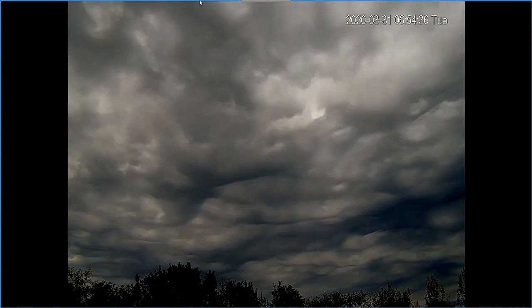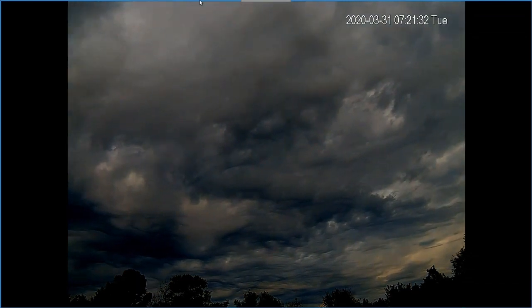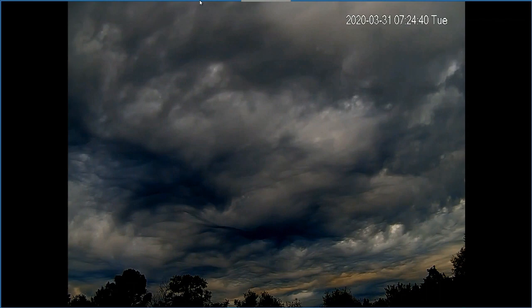Now I wish I could tell you how high up the objects are that are causing this, how far down it ripples through our atmosphere. I just don't know.